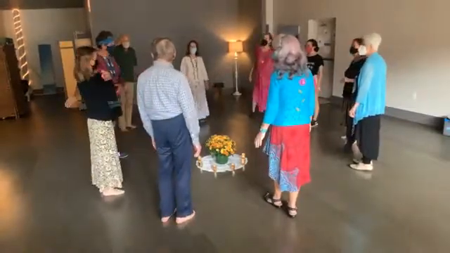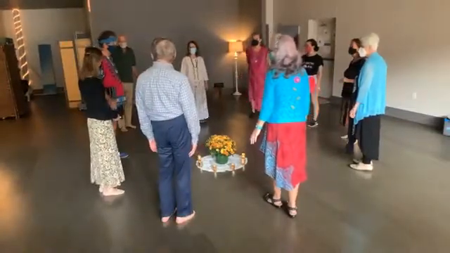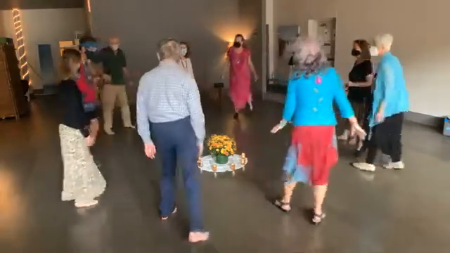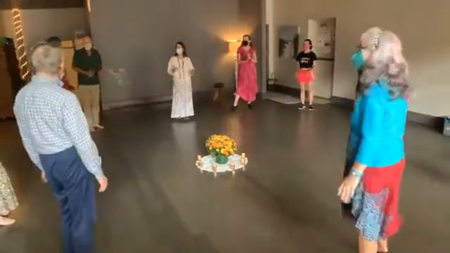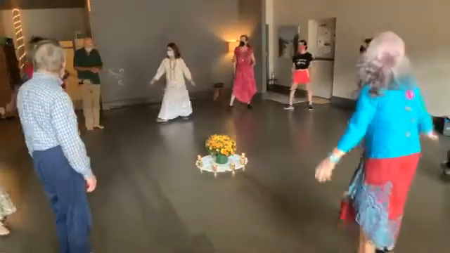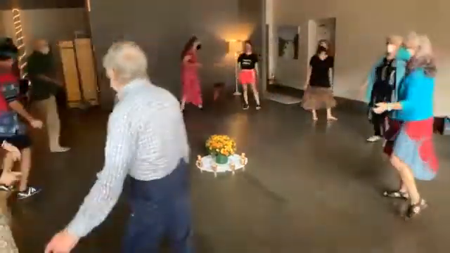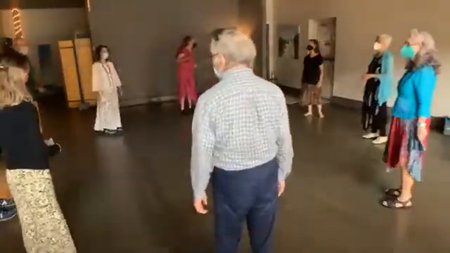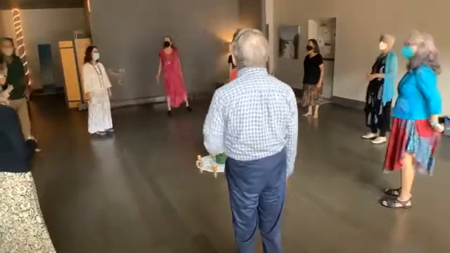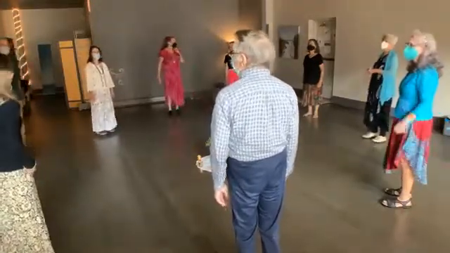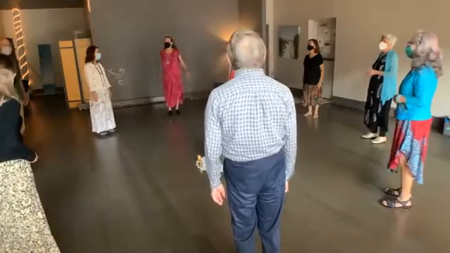Then we're going to do slip steps out the same way that we did coming in with the clap. Going out to the right, 1, 2, 3, 1, 2, 3. And finish off with another moving turn to the right. Turn, turn, turn, turn. And if you don't want to turn, you can always just walk. That works more for us old people.